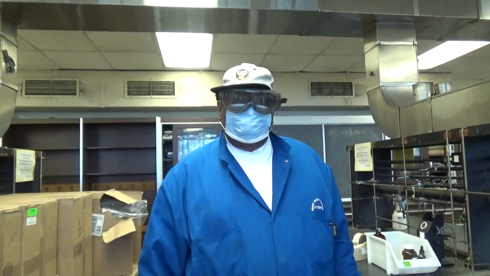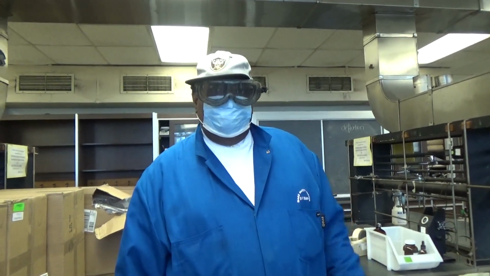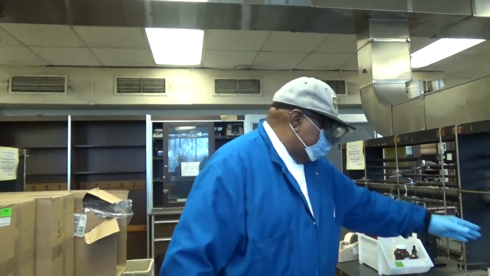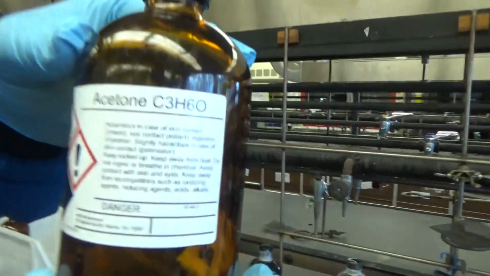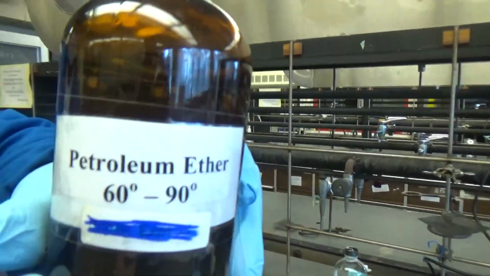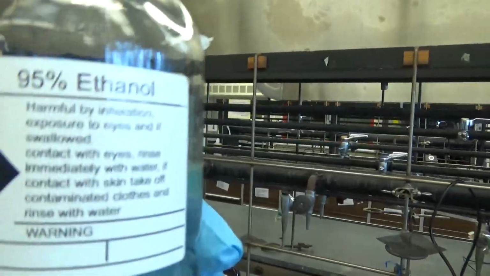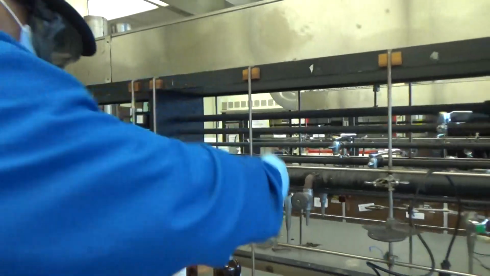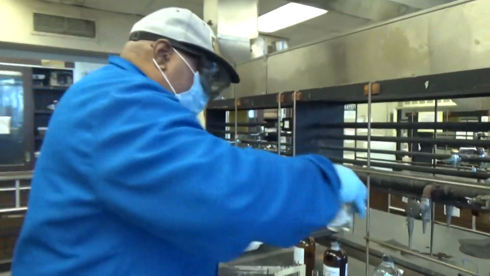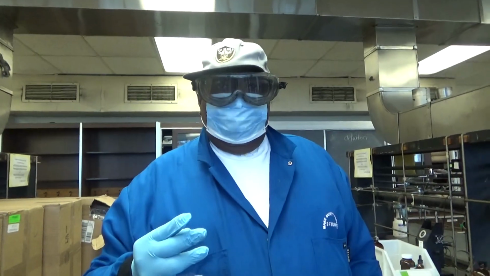Today I'm going to perform a demo showing the recrystallization method. Okay, and what we need to do is test 4 solvents, which are acetone, petroleum ether, 95% ethanol, and water. So you need to select 2 solvents and discard 2 solvents.